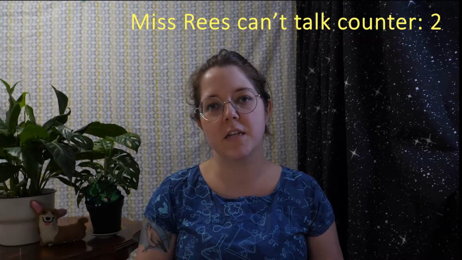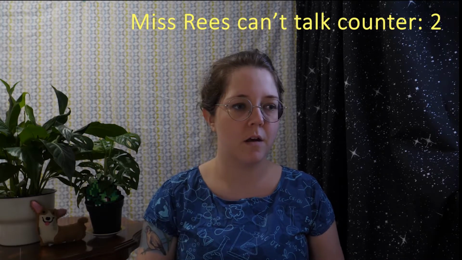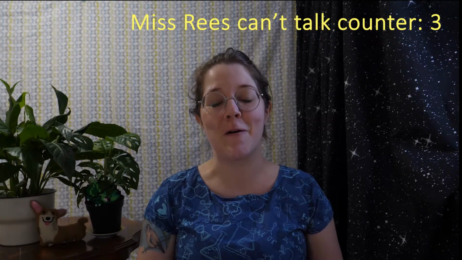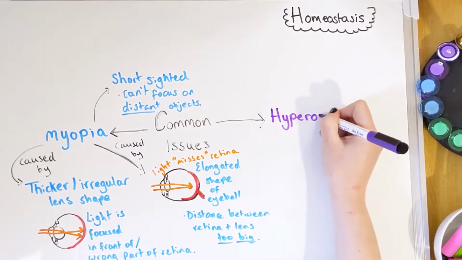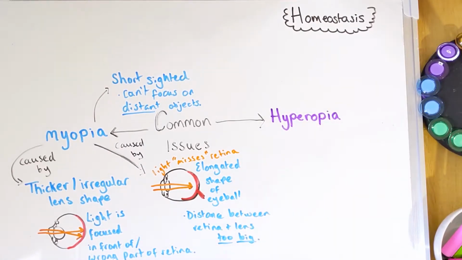The second type of eye defect is called hyperopia. Hyperopia is the opposite of myopia. This is far-sightedness or being long-sighted. That means you can focus on stuff that's far away, but you can't focus very well on stuff that is up close, like reading, for example.